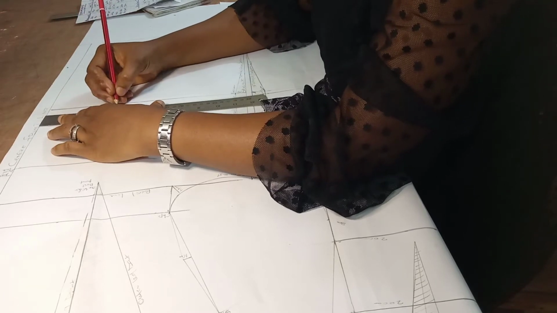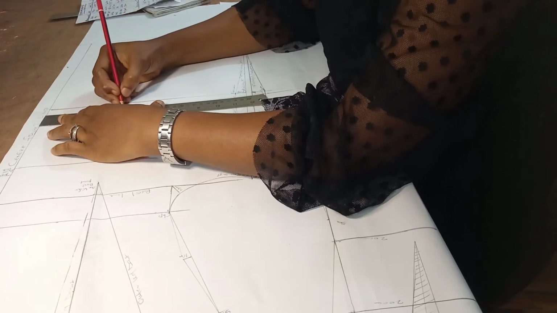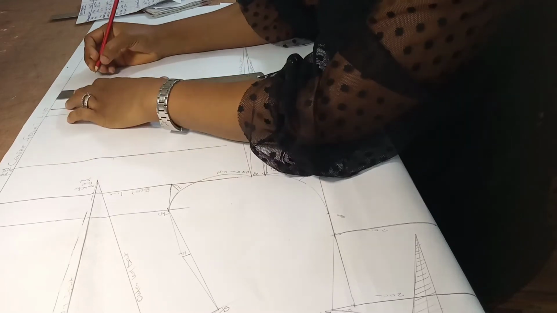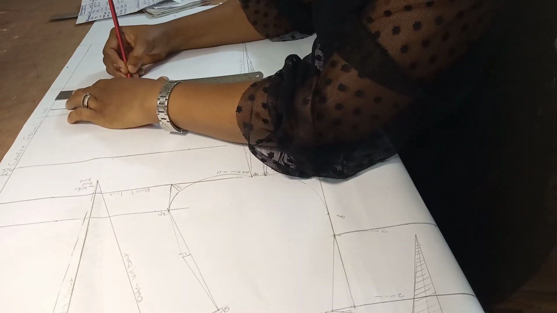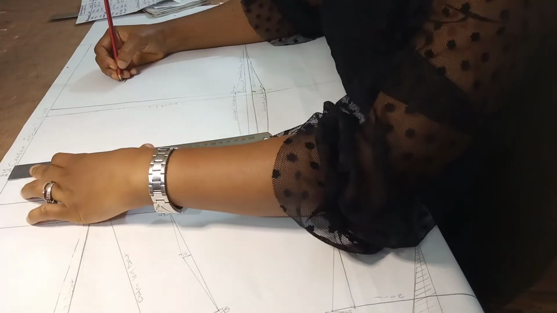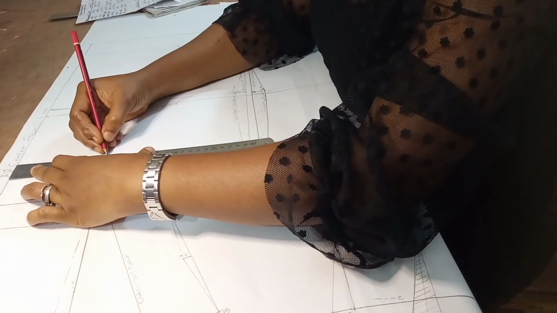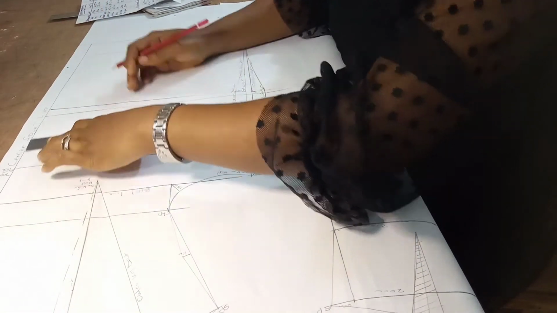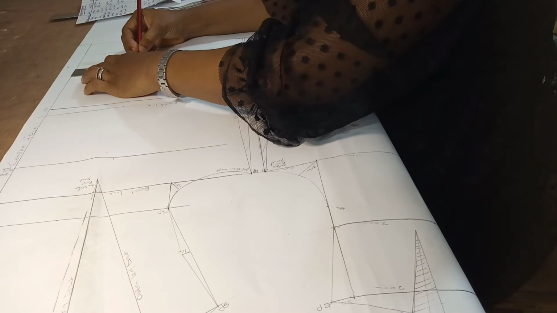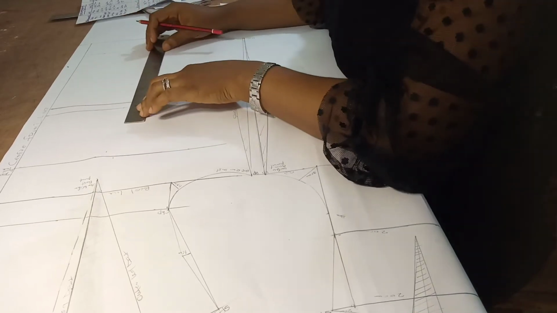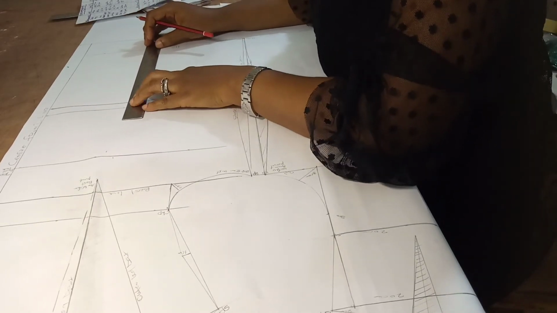So from my CF again, I'm going to measure 11.5, 11.5, 11.5, 11.5. I'm going to rule a straight line.